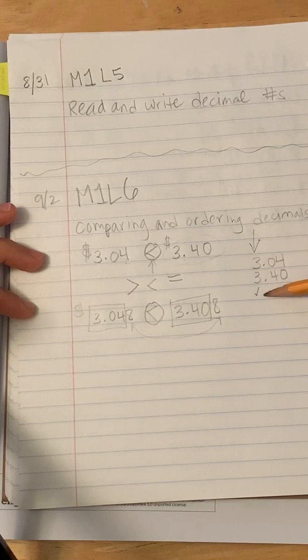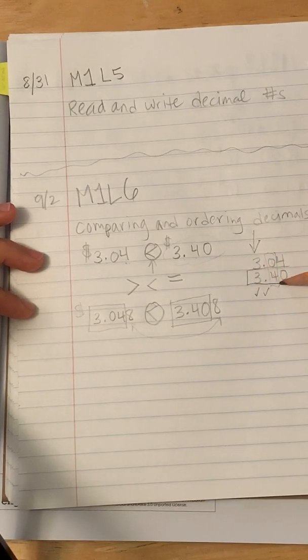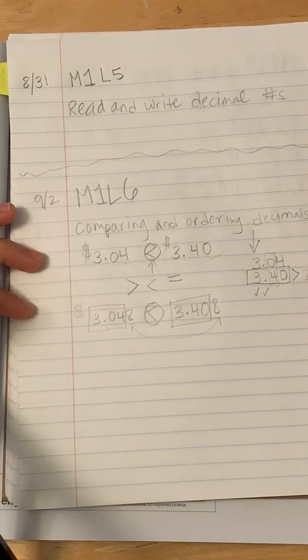Decimals are in the same place, numbers equal. So now I go to the tenths place. One is a 0, one is a 4. So I already know which number is larger. Which one is it? The answer is the one with the 4. I already know this number is larger. And that's how I know that this one would be greater than the other number.